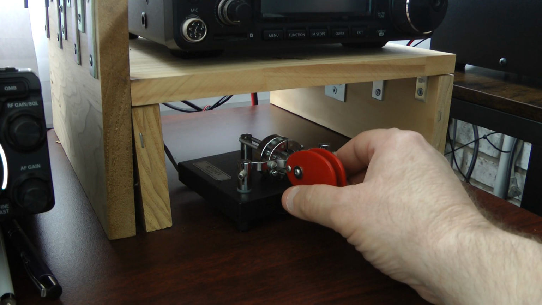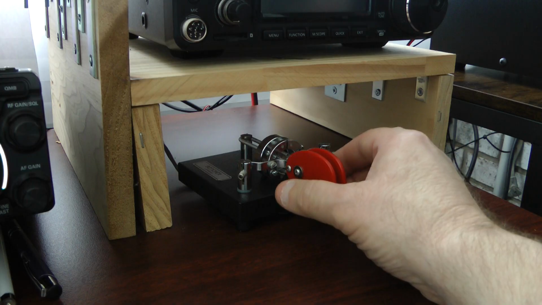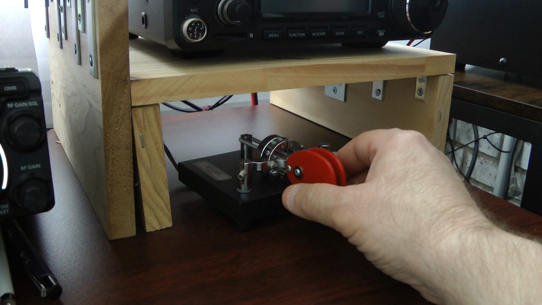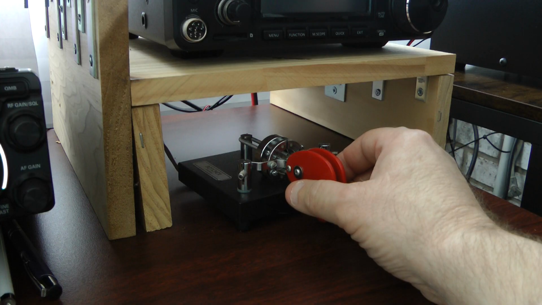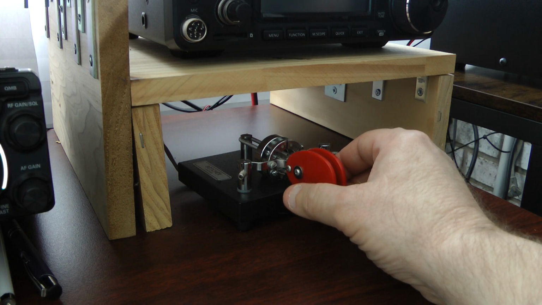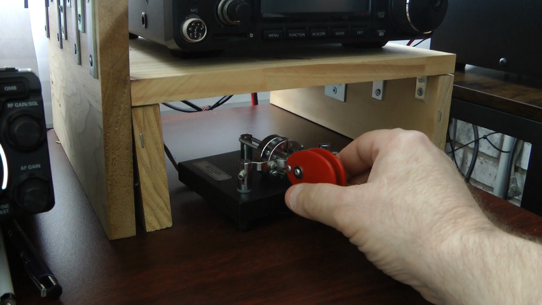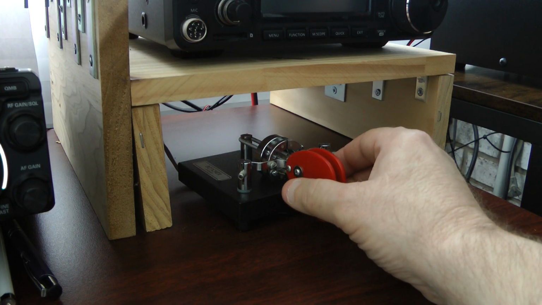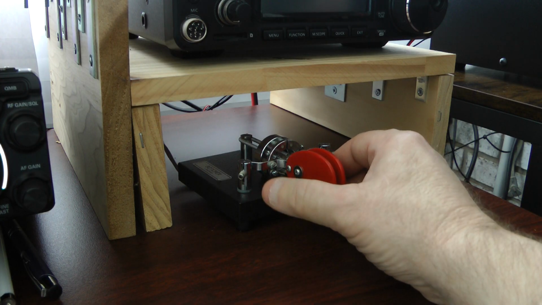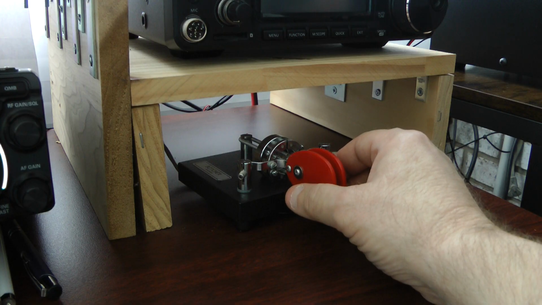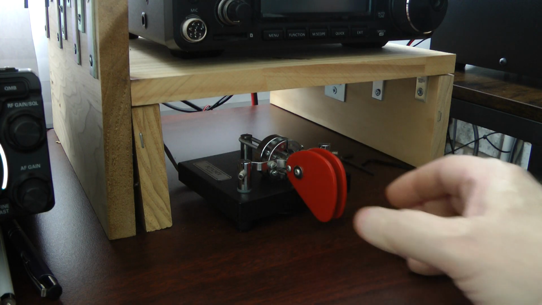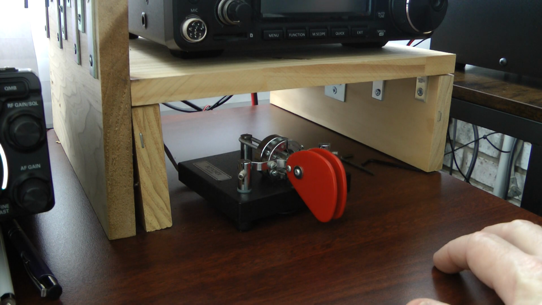Where was I at? 3. That's 3. 4. Again, 0 is, remember, it's 5 dashes. That's 1, 2, 3, 4. So that is 0 through 4.